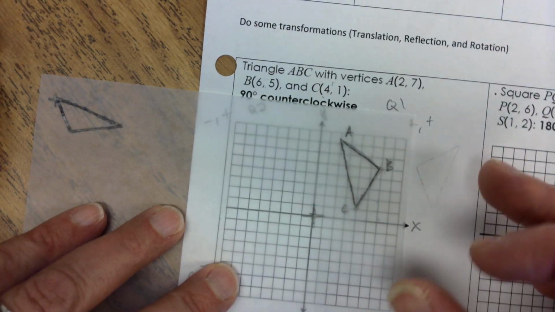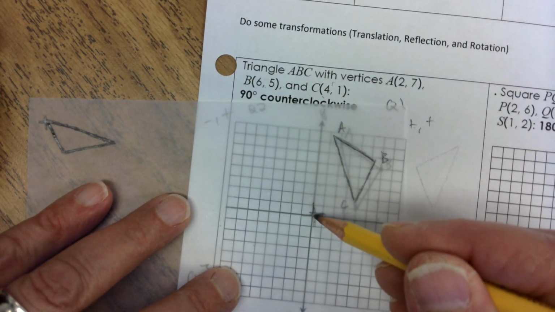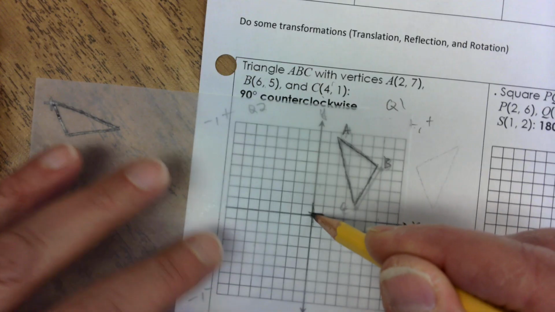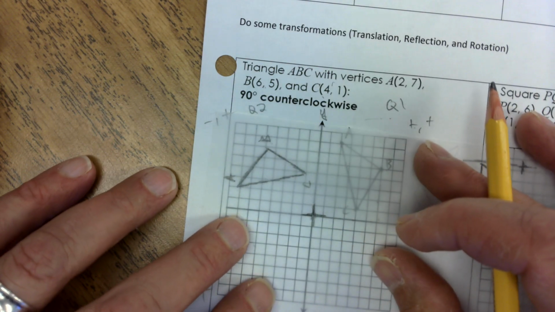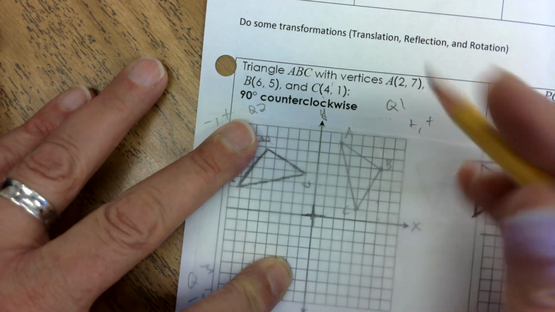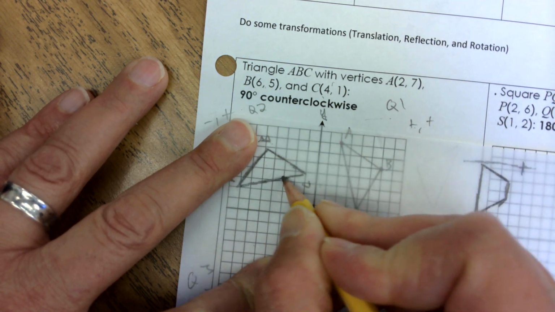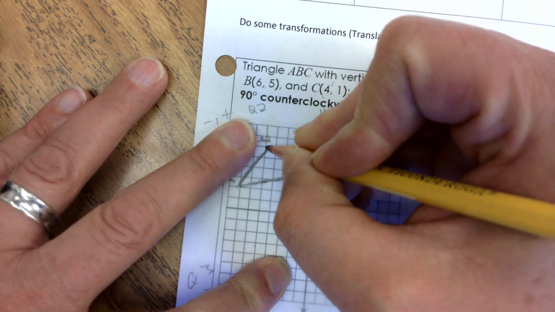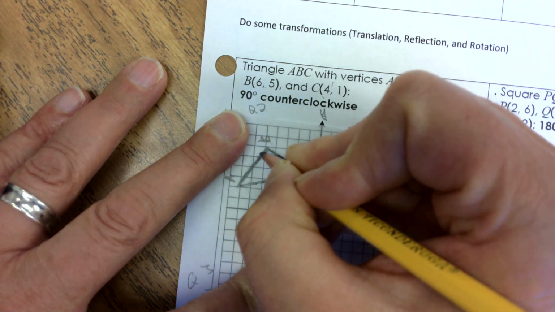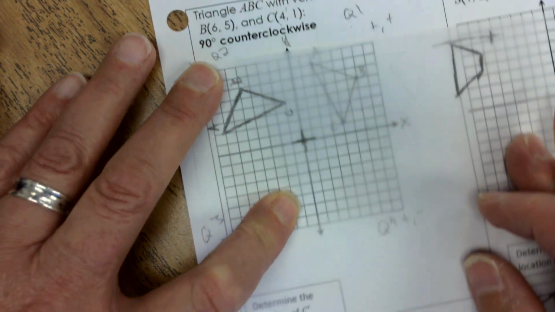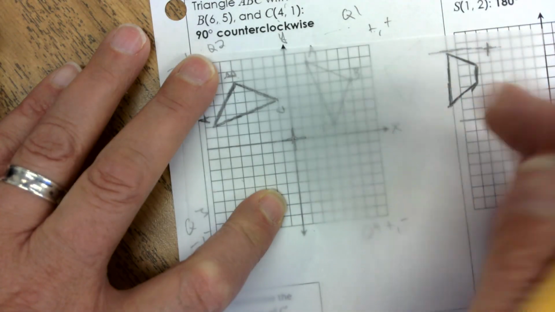So all I'm going to do is put my center of rotation, rotate it here, and then make sure it's lined up, and then I'm good to go. As I trace, it should leave kind of like a ghost image here. And if I'm looking specifically for C prime, I want to make sure I know that this is C here.